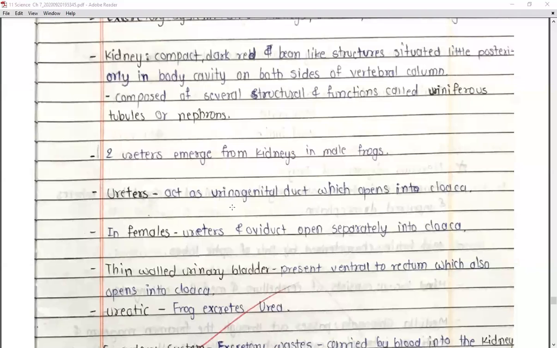Urinogenital, that means there is a single opening through which the urine as well as the genitals, right? That means the release of the sperms, also takes place through this duct. For this reason, as two things are running through a single duct, this is known as the urinogenital duct. And this urinogenital duct opens into the cloaca region. This is about the males. In females, the ureters and oviduct open separately into the cloaca.